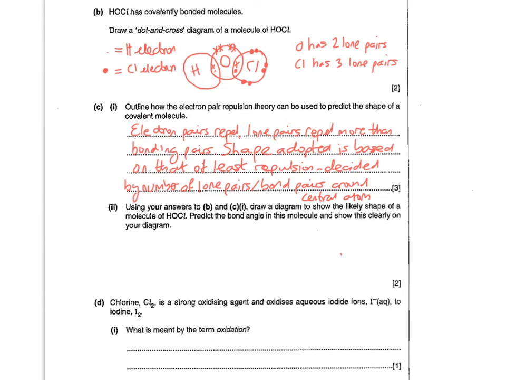So making the page a bit smaller so we can see just what we've written, because it tells us to refer to part B and C I. I draw up my molecule, not forgetting to put the lone pairs in on the oxygen. I don't need the lone pairs on the chlorine because the chlorine isn't the central atom, the oxygen is. So I put 104.5 degrees because it's obviously a nonlinear molecule.